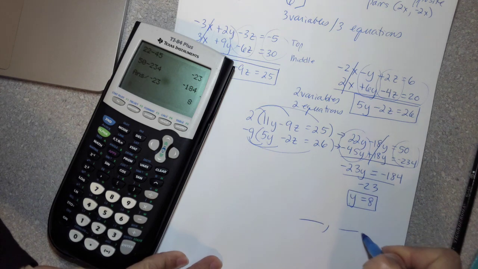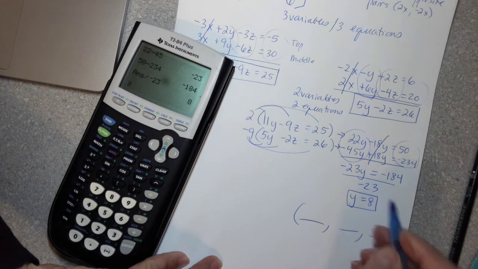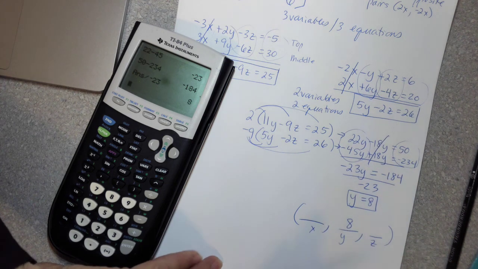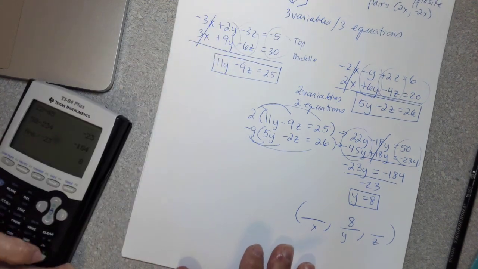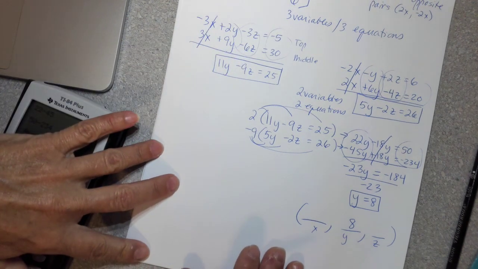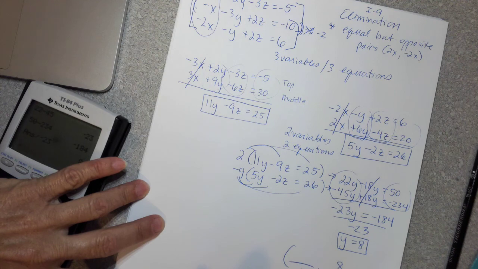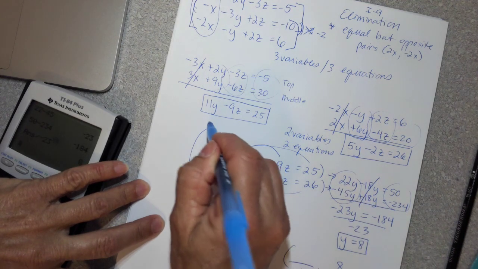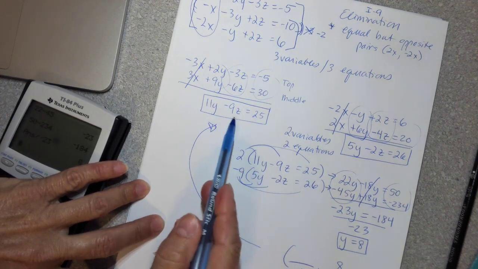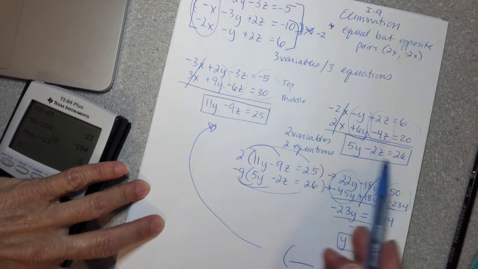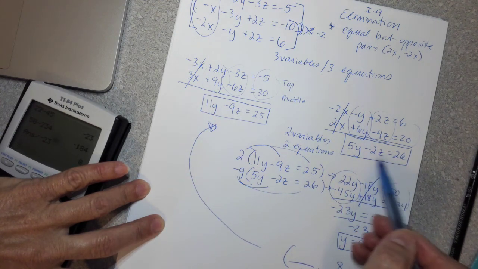And now I'm 1/3 of the way there, but I really have done the vast majority of my work. Keep in mind what goes where. So the y value is 8. That's my middle value. Now I'm going to go back and start looking for a place to plug that in. These two equations are going to help me find z based on y. You can use either one. I guess this one to me looks a little easier.